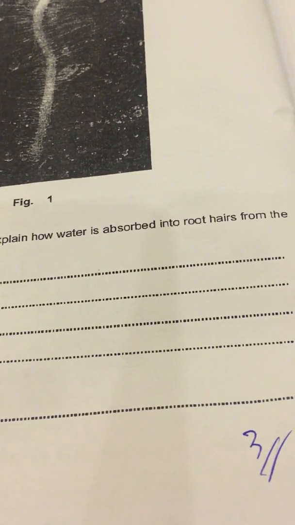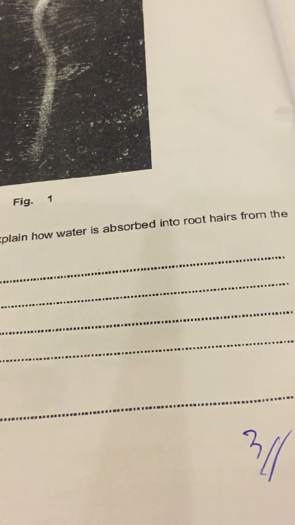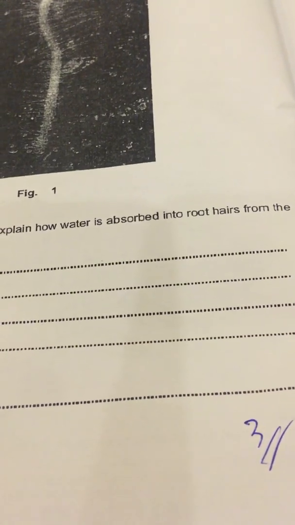3 marks. So the first mark: the water moves by osmosis or diffusion, but I prefer to say osmosis. By the way, osmosis is the diffusion of water. So either you say osmosis, or water diffusion. This is 1 mark. From the area of high water potential, which is the soil, to the area of low water potential, which is the root hair cell. This is the 2nd mark. Through a partially permeable membrane. This is the 3rd mark.